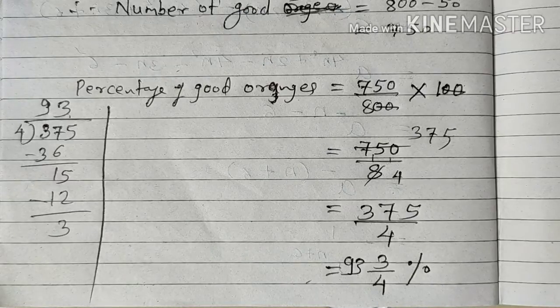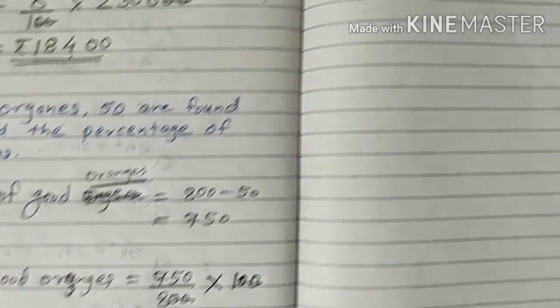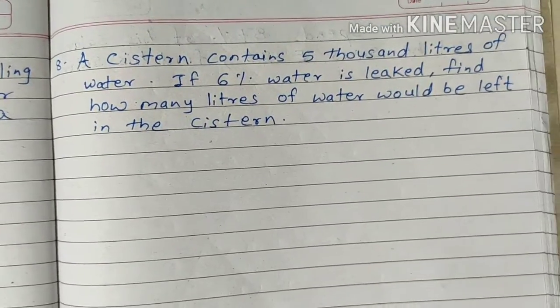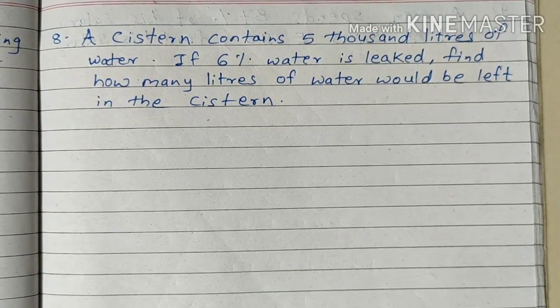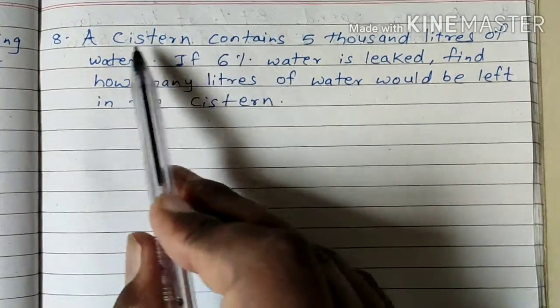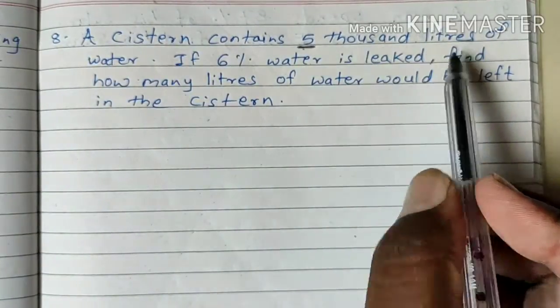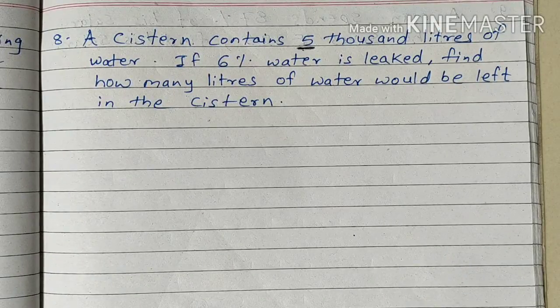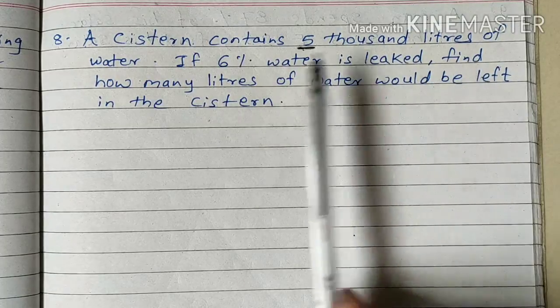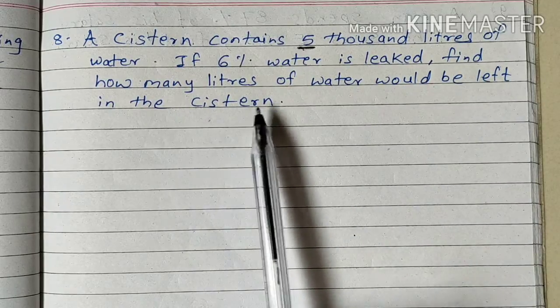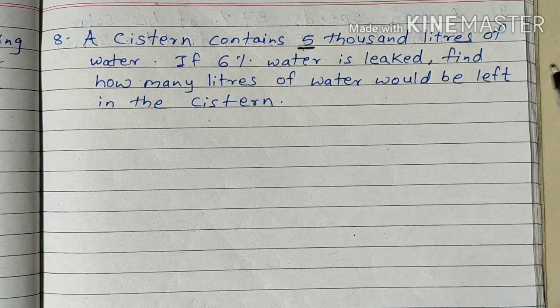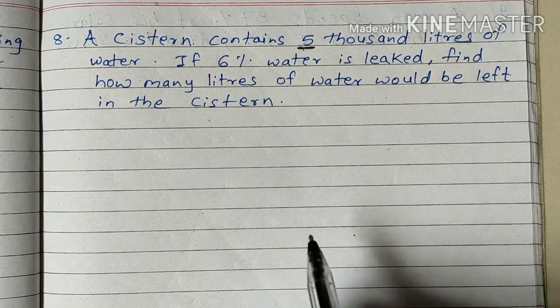All of you understood till here? Okay. Now let us solve the question number 8. In this question number 8, the question is, a cistern contains 5,000 liters of water. Okay. If 6% water is leaked, find how many liter of water would be left in the cistern. Okay. So total water in the cistern.